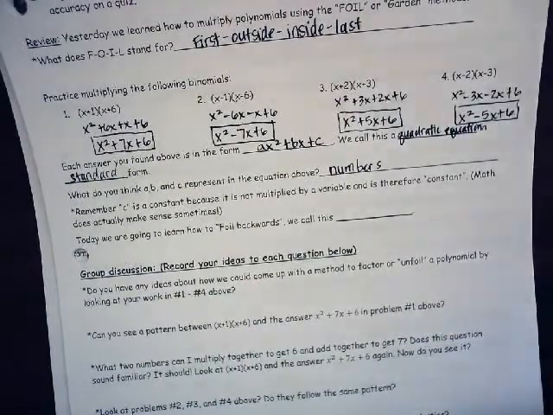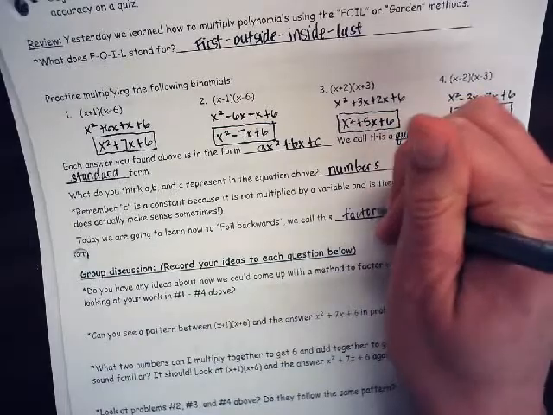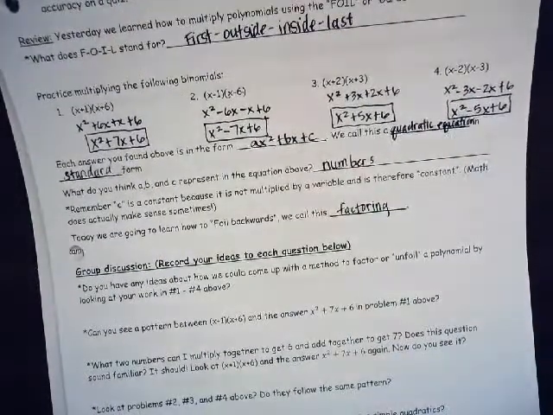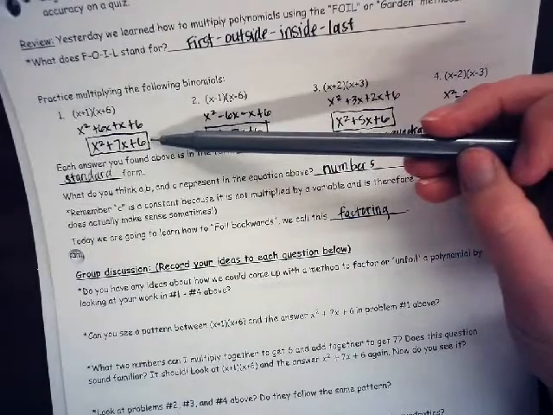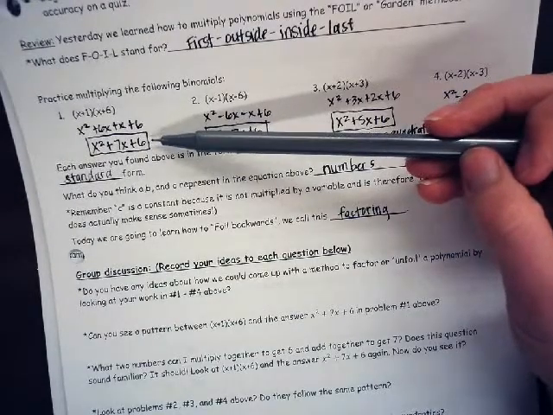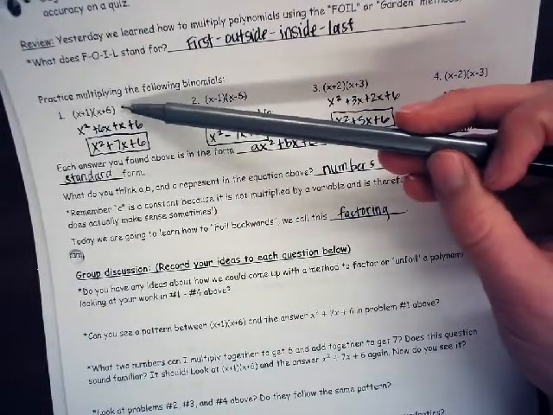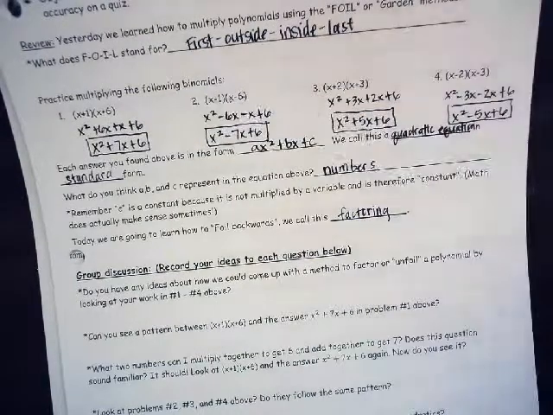Today we're going to learn how to FOIL backwards, and we call this factoring. So in order to FOIL backwards, that means we have to go from this point, when we have an equation in a quadratic and standard form, to this one that's called factored form. So we have to go backwards.